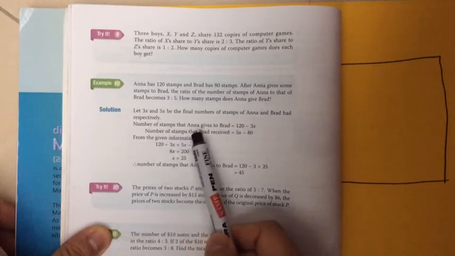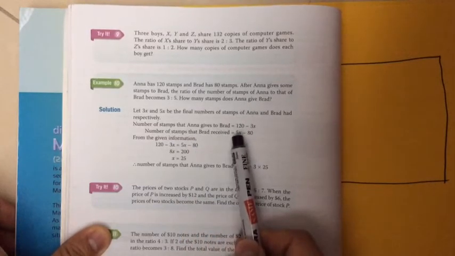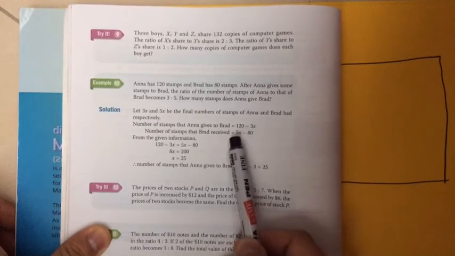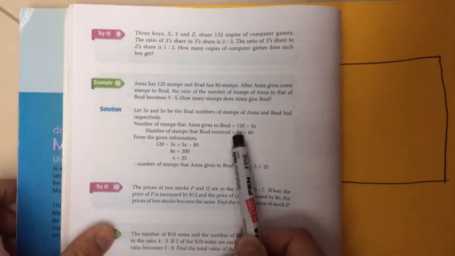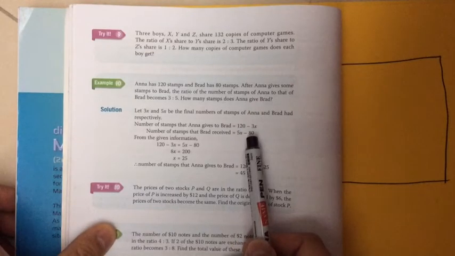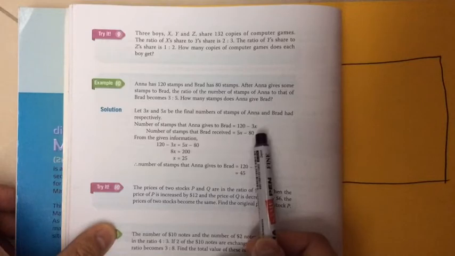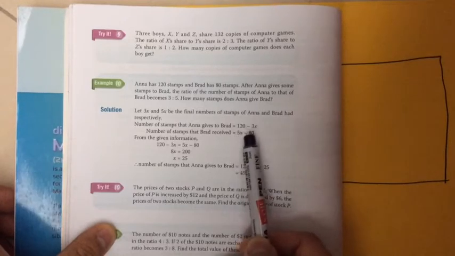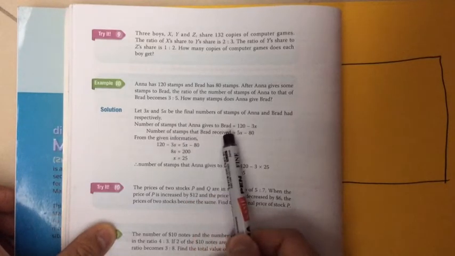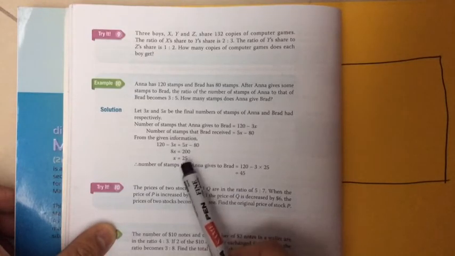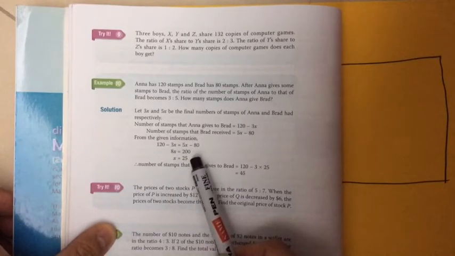Now for the number of stamps that Brad received, that would be 5x minus 80. 5x represents the amount of stamps that he has now, and 80 were the amount of stamps that he had previously. If we subtract the amount of stamps that he had previously from the amount of stamps he has now, that should equal the number of stamps that he receives. So we solve for the equation. We find that x equals 25.